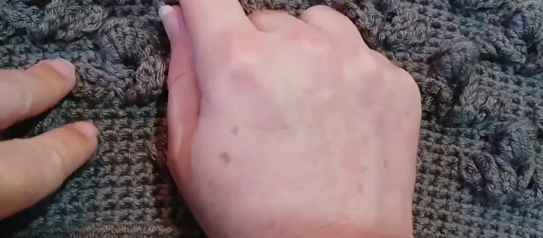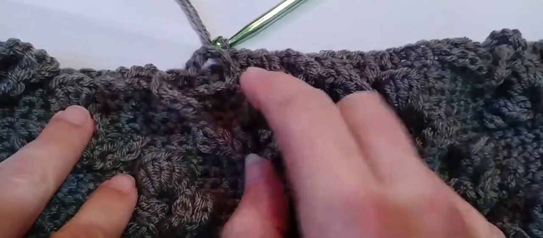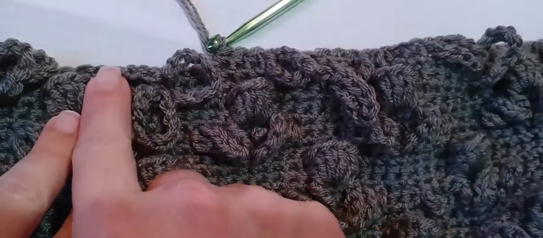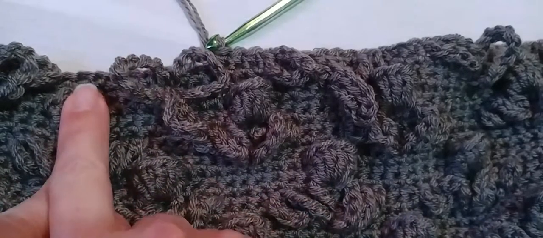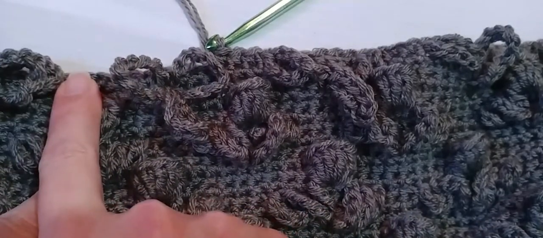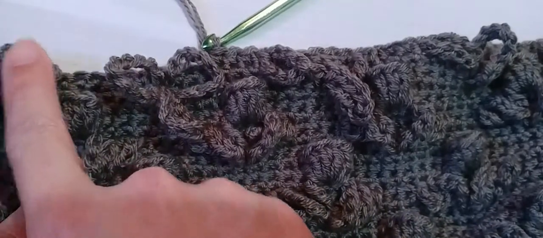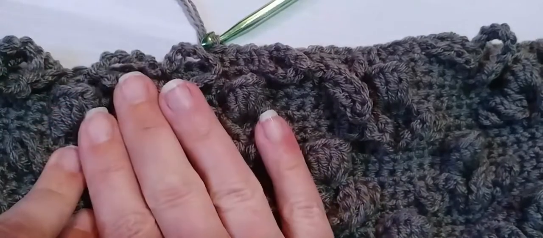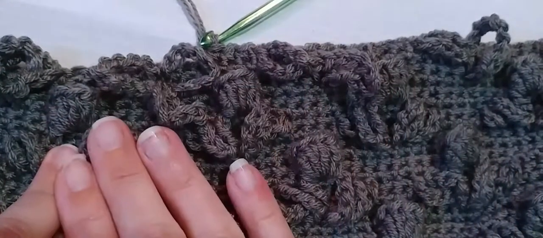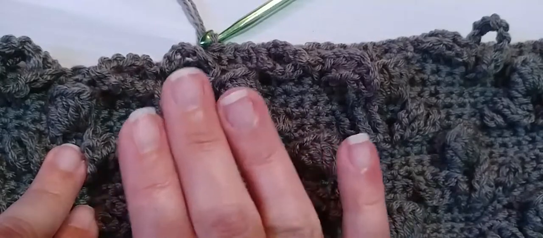Three single crochets, anchor the right loop down, 5 single crochets, anchor the left loop down, 3 single crochets, anchor the right loop down, 5 single crochets, anchor the left loop down. Okay, and just keep going all the way to the end, and I will meet you back at the end of this row.